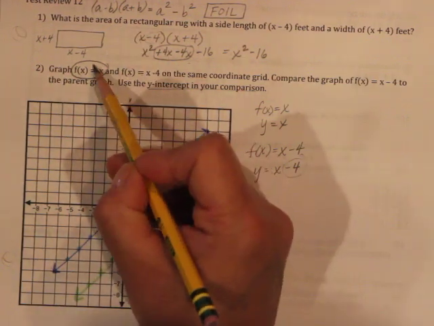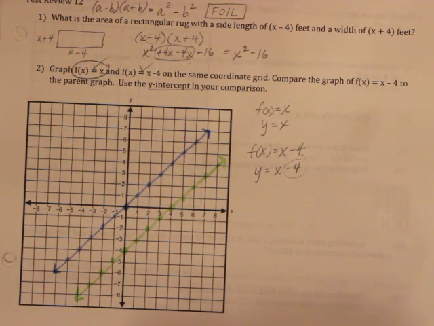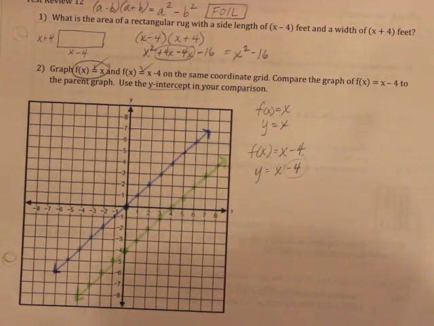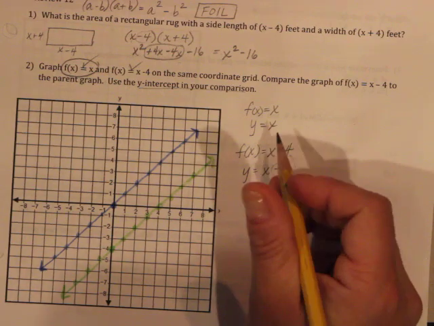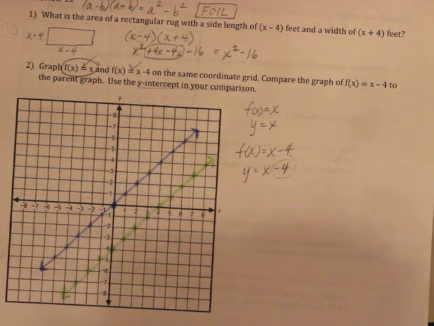Graph f of x equals x minus 4 on the same coordinate grid. Okay, compare them to each other, and when it says compare, it means use words. In other words, write a sentence. So I'm going to just make some observations here, and I need to make sure that in my observation I use the y-intercept.